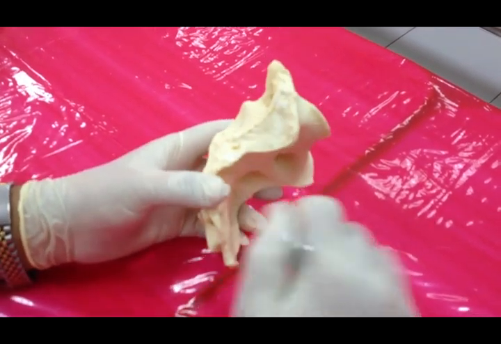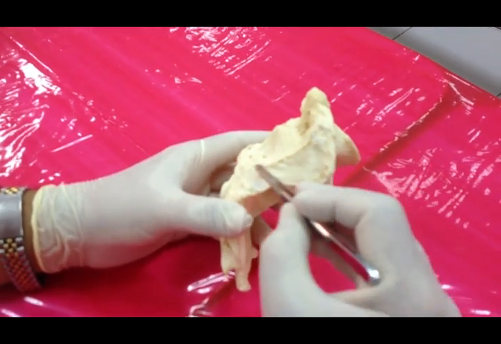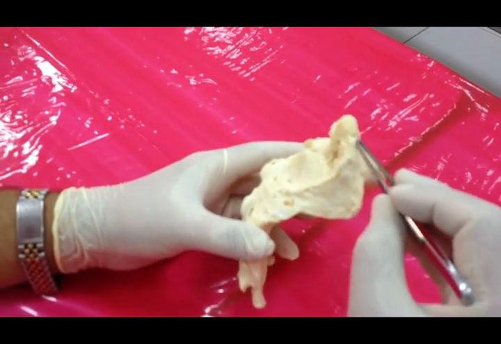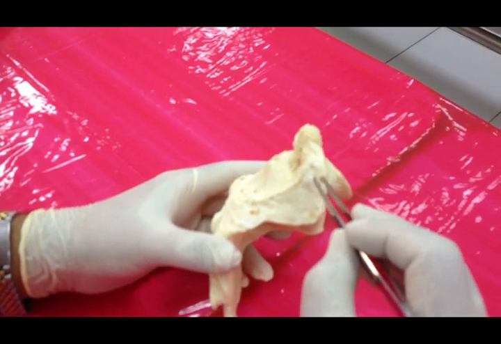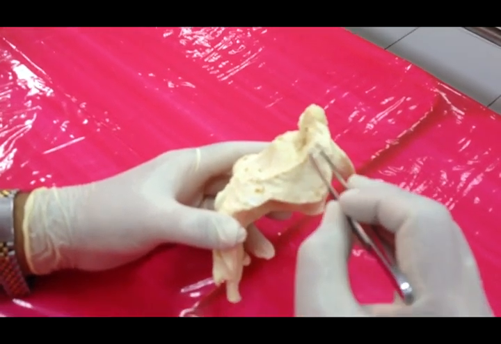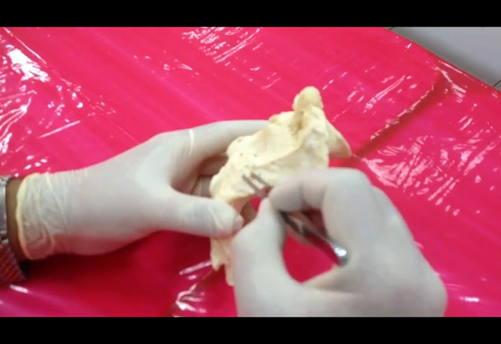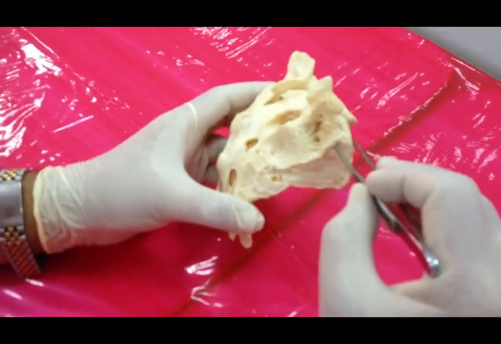And this is the site for the joints, the sacroiliac joint between the sacrum and the ilium, the auricular surface of the sacroiliac joint.